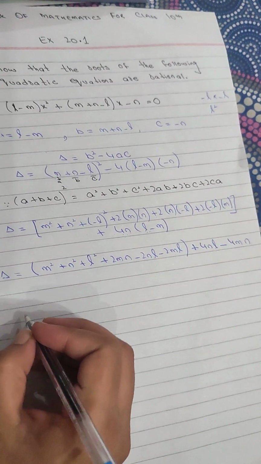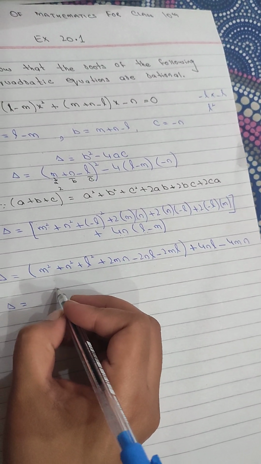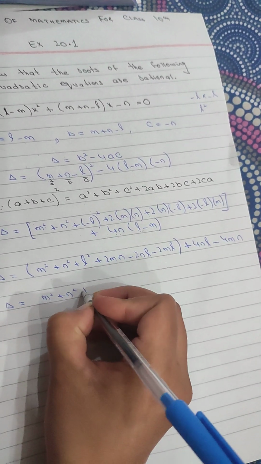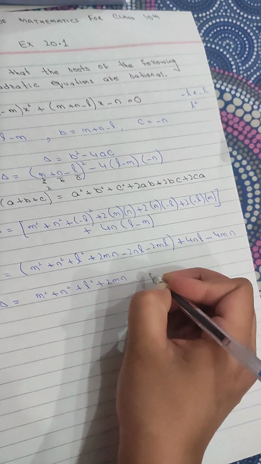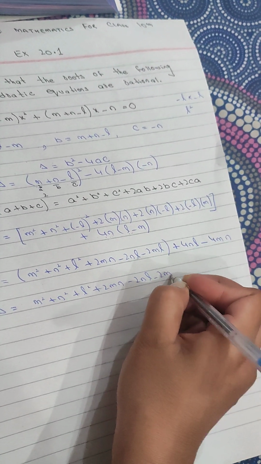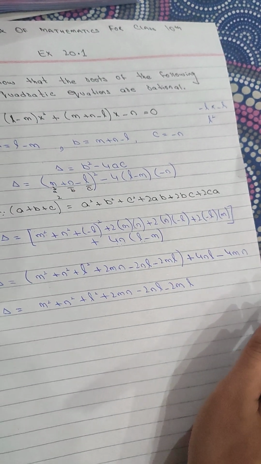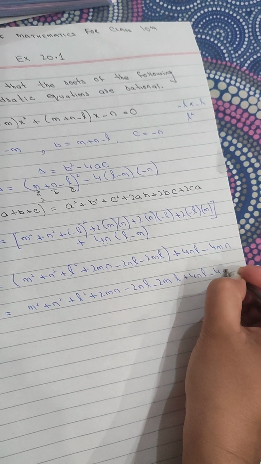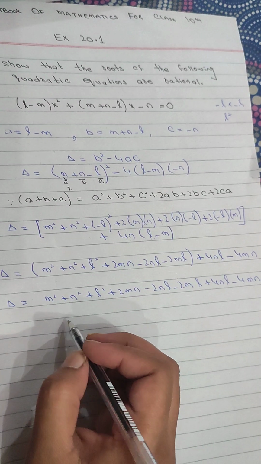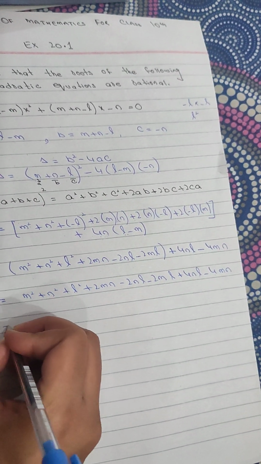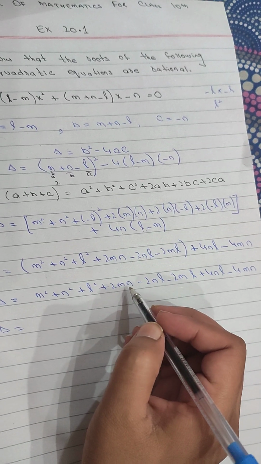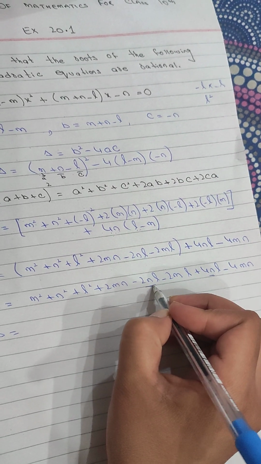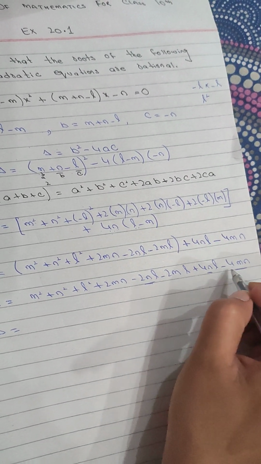Now we will open the bracket. It is m square plus n square plus n square plus 2mn minus 2nl minus 2ml plus 4nl and minus 4mn. Now we will add or subtract the values with the same coefficient. You can see this 4nl can be solved with this 2nl and this 4mn can be solved with 2mn.